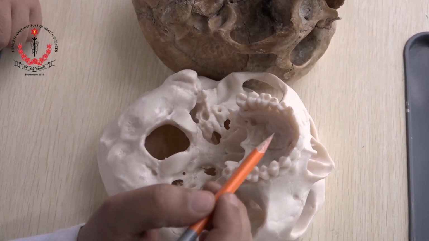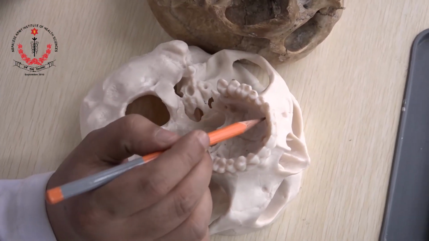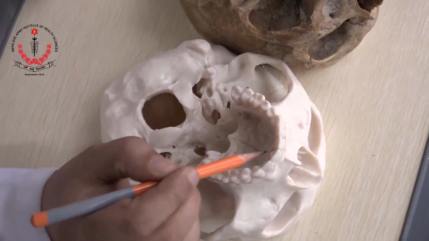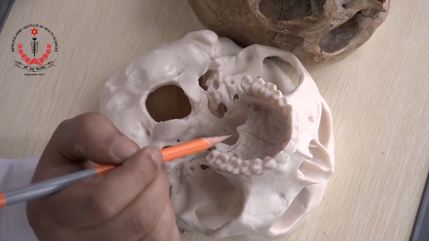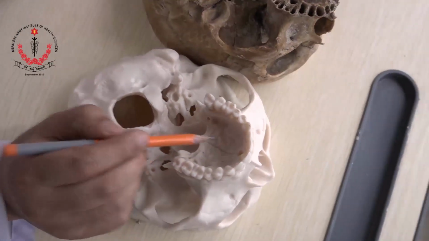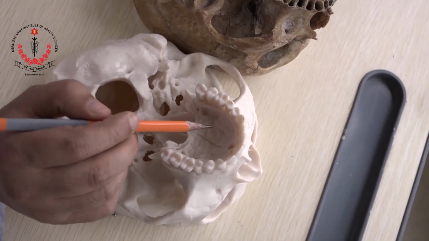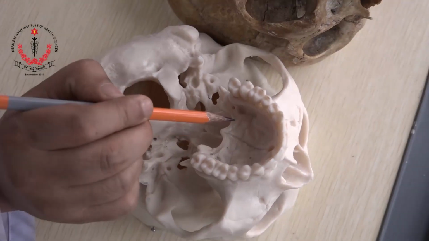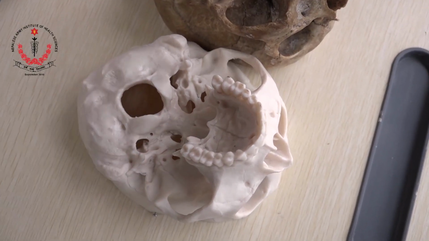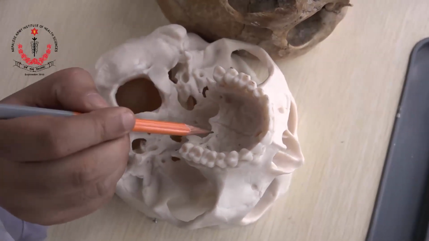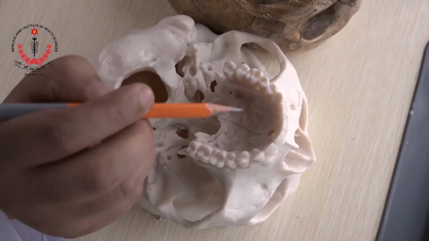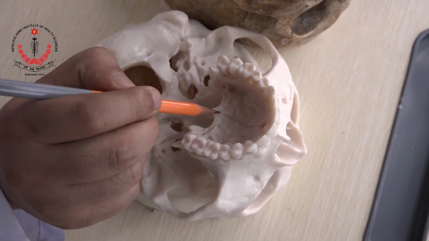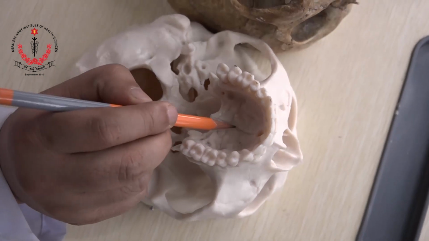The anterior part has the alveolar arch and hard palate. The hard palate is formed by the palatine process of maxilla and the horizontal plates of palatine bone. The suture over here is called the cruciform suture.